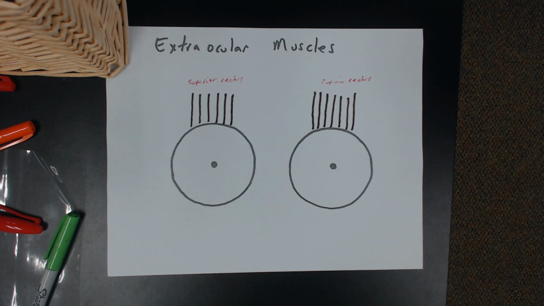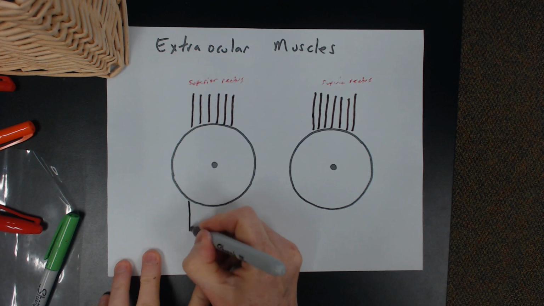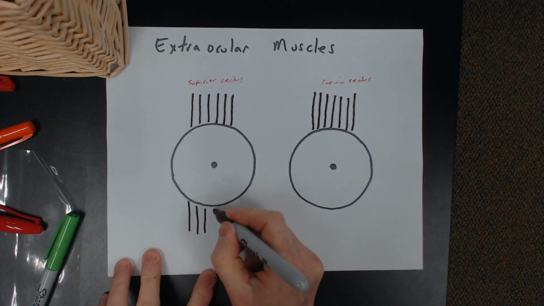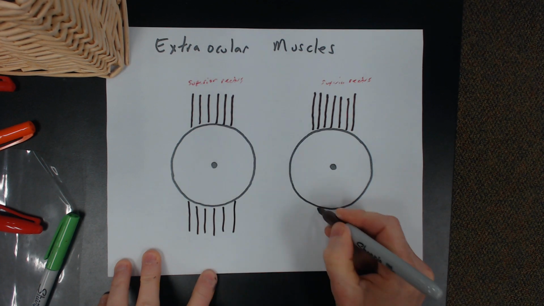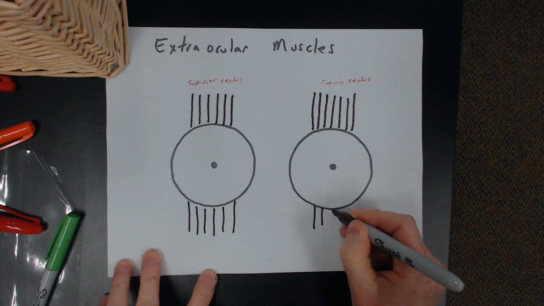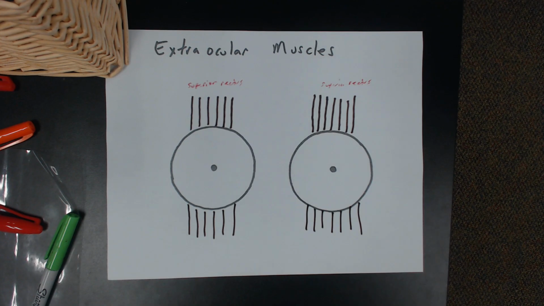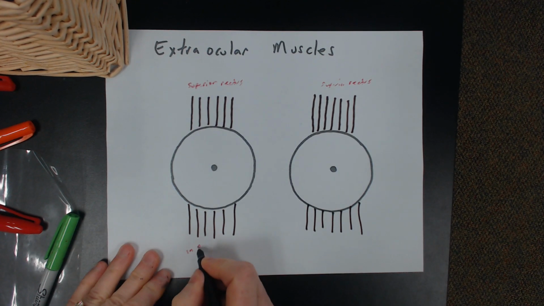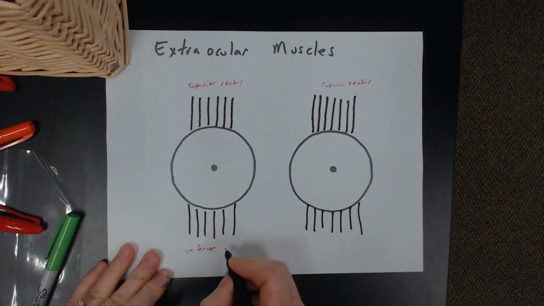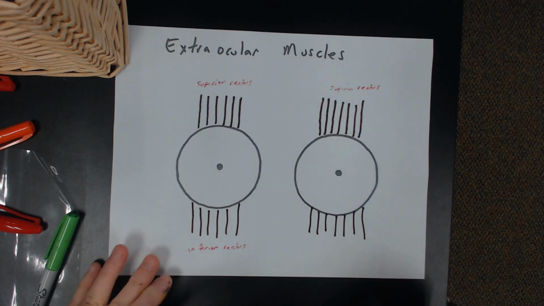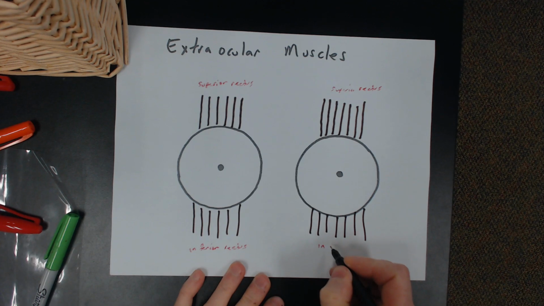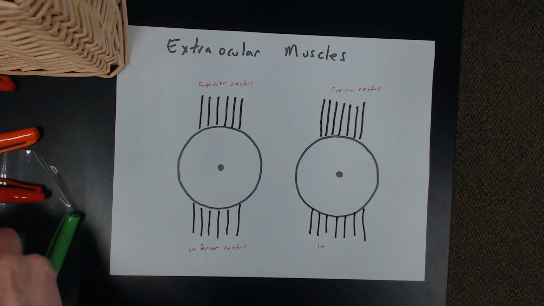Well, if you have a superior rectus, it's involved in bringing your eyes straight up. There must be an inferior rectus that brings your eyes straight down, and that's going to be right here. So you have inferior rectus, bilaterally.